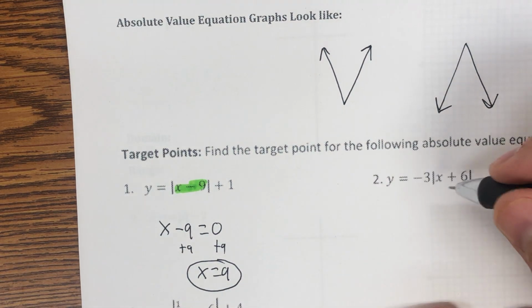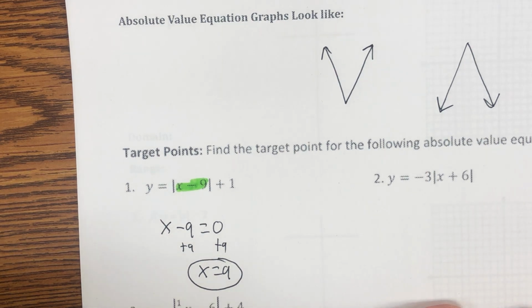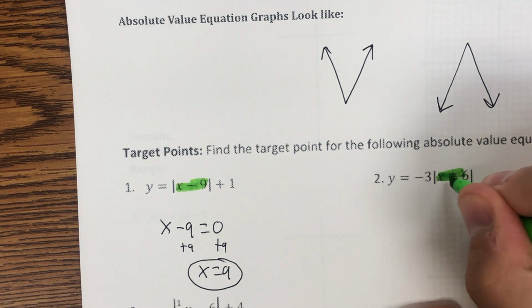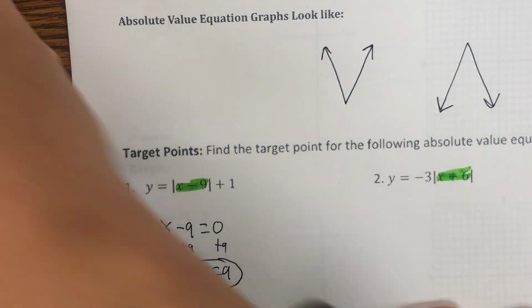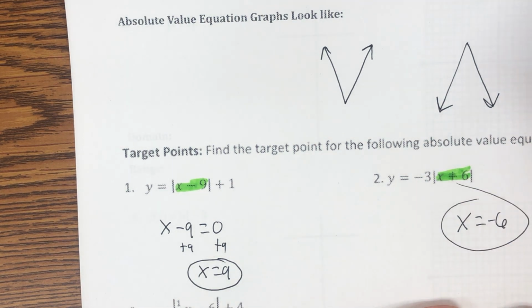The next one, what's inside the absolute value? In this case, it is x plus 6. So the value of x that makes that equal to 0, I'm not going to write this one, is negative 6. Because negative 6 plus 6 is 0.